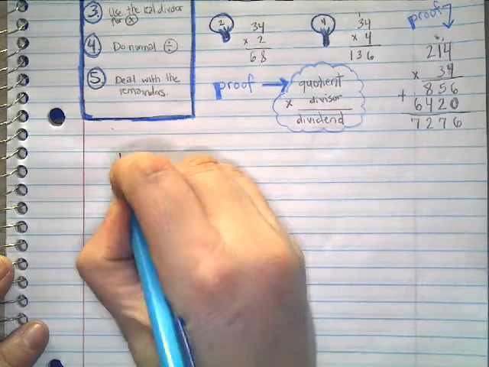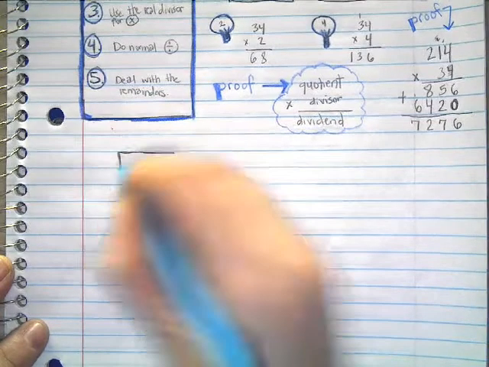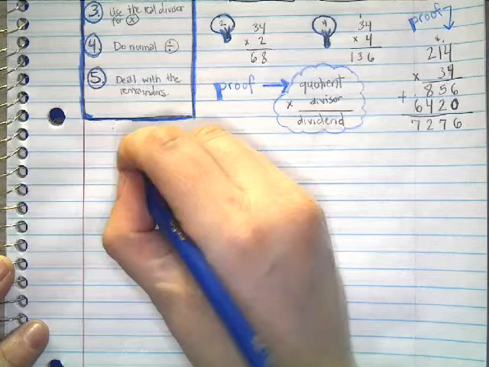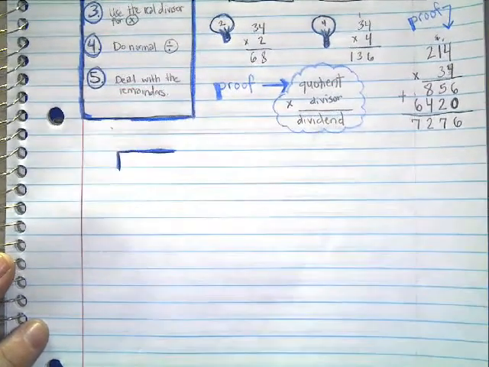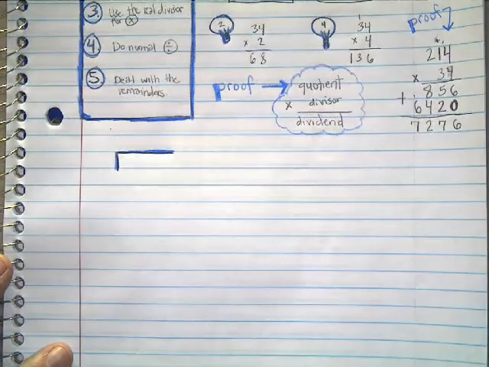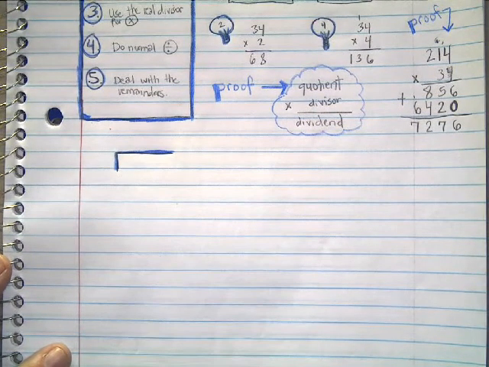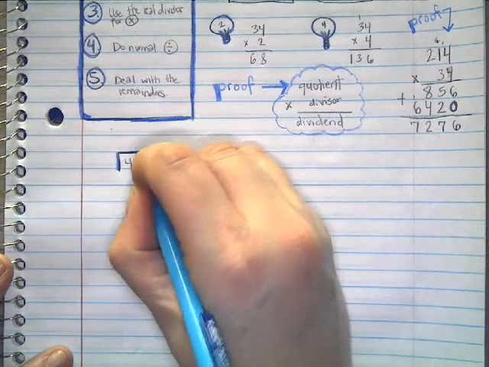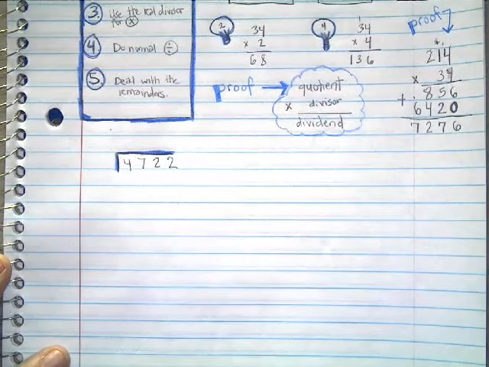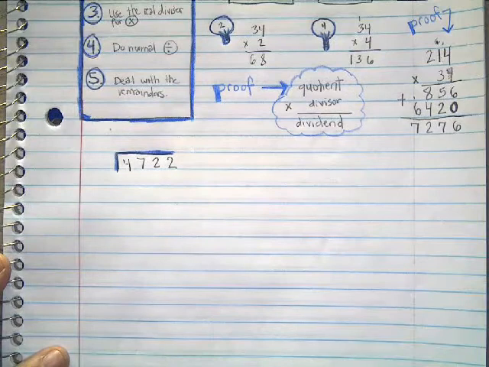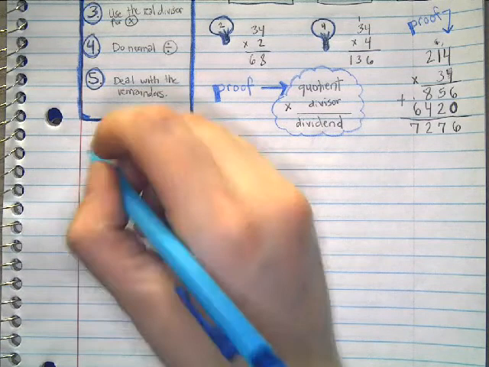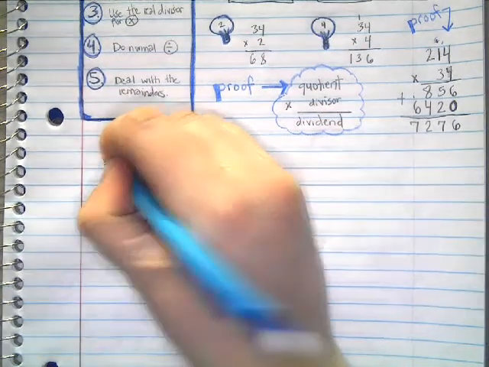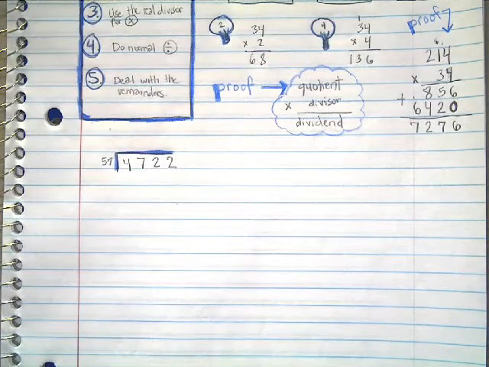Okay, let's try this one. Put it in standard division, so it looks like this box. It's not really a box, huh? I call it a division house. And the dividend is 4722. You don't need to put commas. But where would that comma go, do you know? If you said in between the 4 and 7, you're right. Okay, and the divisor is 57. So write the divisor to the left.